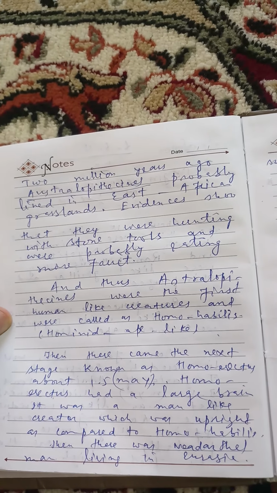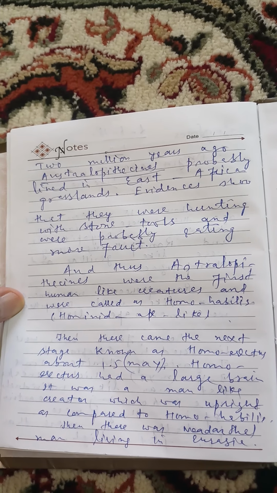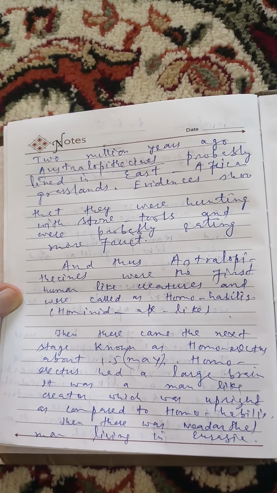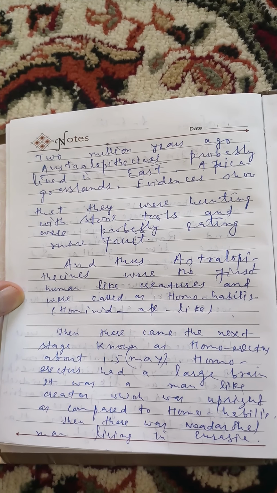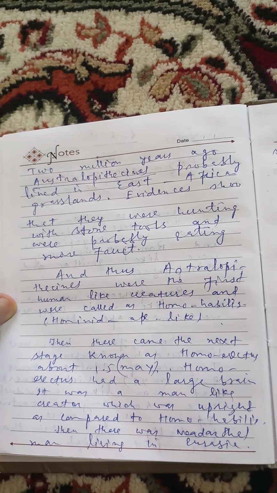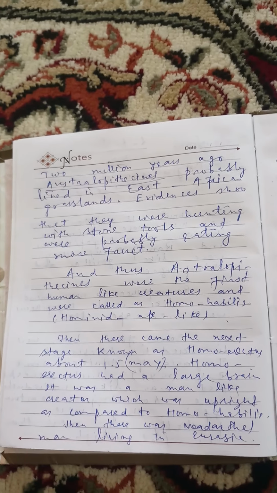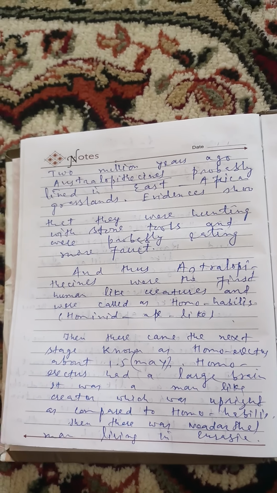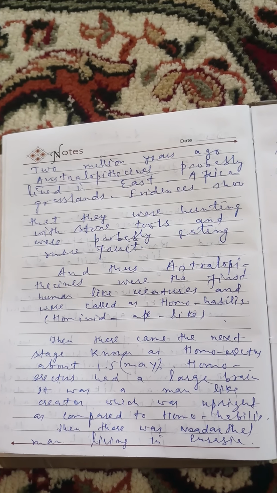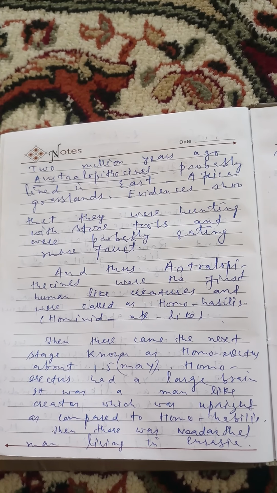Then with the passage of time the evolution was going on, and with the continuous evolution there came the next generation of these men, of these individuals. After Australopithecus there came Homo erectus. So what does Homo erectus mean? Homo means human. So these were the human beings which had the capability to get upright, to get erected.